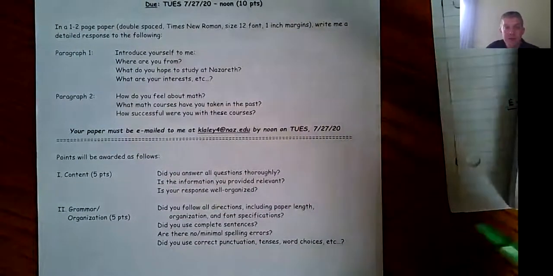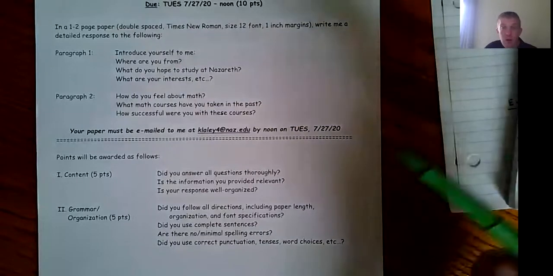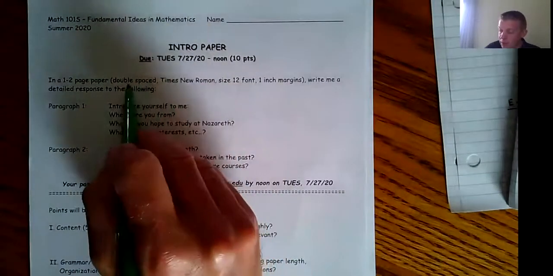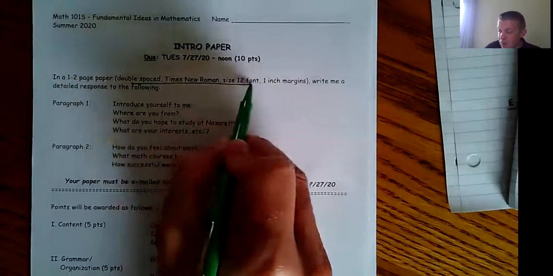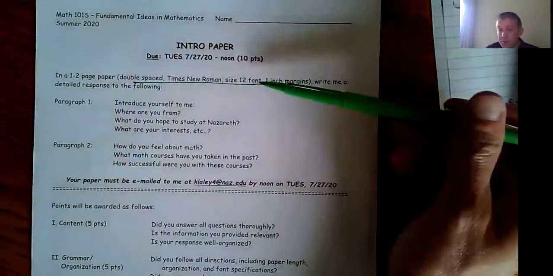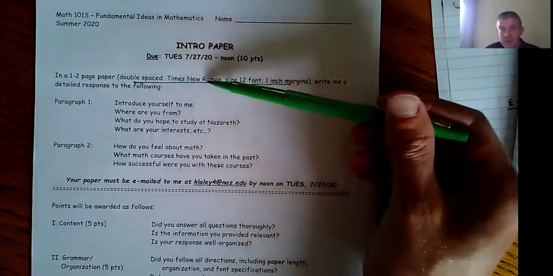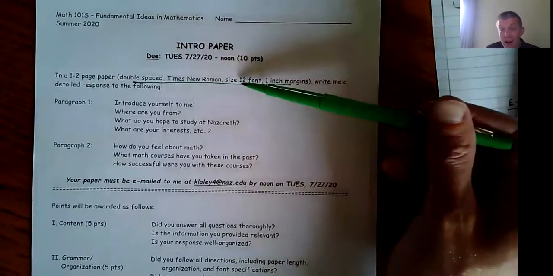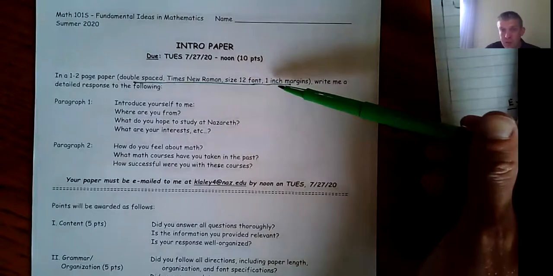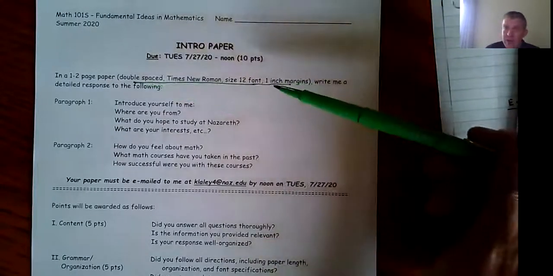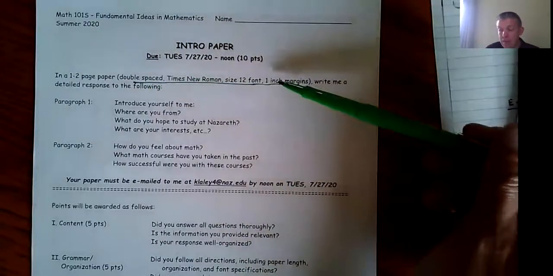The other 5 points come from grammar. So even though this is a math class, being able to write in all classes in college is important. So did you follow all the directions? And when I say all the directions, I'm talking about these right here. And you'd be surprised how often people lose points just for doing this. I want it double spaced. I want that to be the font, Times New Roman. I want it size 12, and I don't want margins bigger than 1 inch. And since you're sending them all electronically, I can check all of that. So make sure you follow all of that.